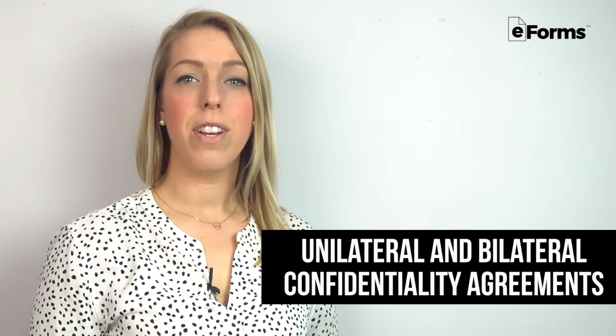Unilateral and bilateral confidentiality agreements. In a unilateral non-disclosure agreement, only one party will be disclosing the confidential information to the other party. Therefore, the recipient of the shared information will be the only one bound to the terms of the agreement. In a mutual confidentiality agreement, each party discloses confidential information to the other. Therefore, both parties will be bound to the agreement and required not to share each other's proprietary information.